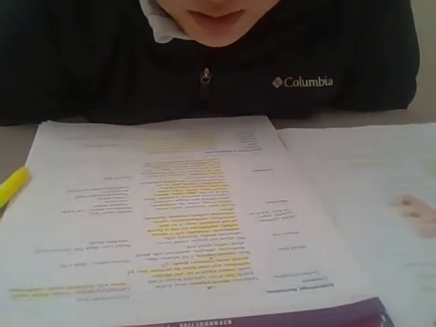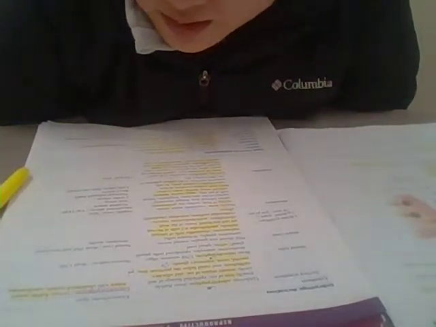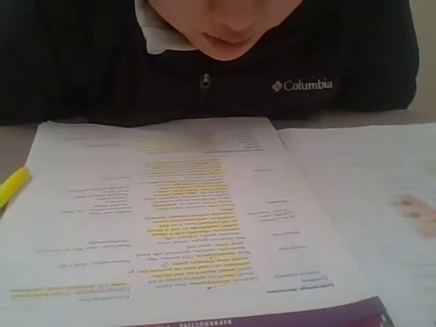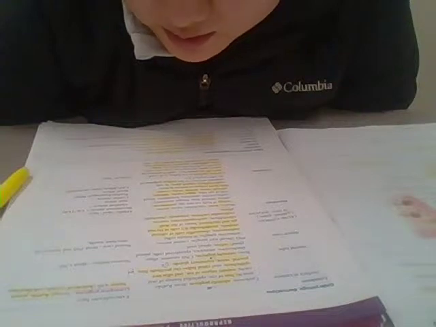Spinal cord. Neuroectoderm, think CNS. Neural crest, think PNS and non-neural structures nearby.